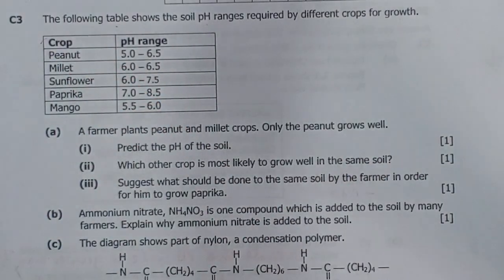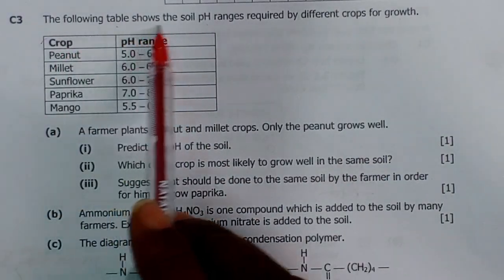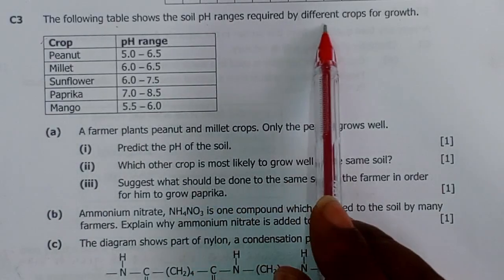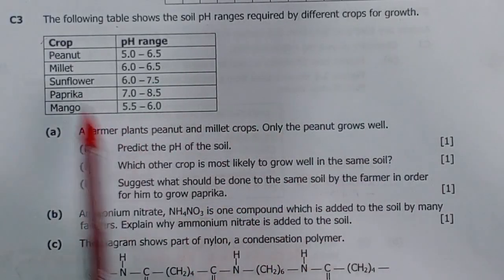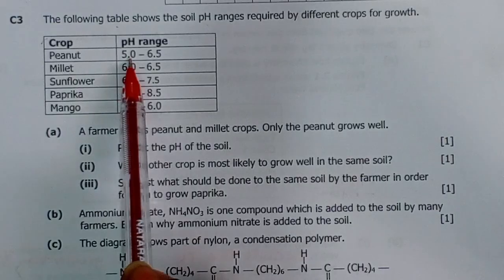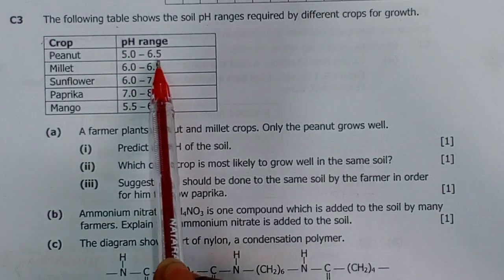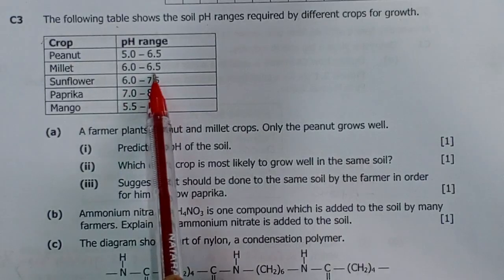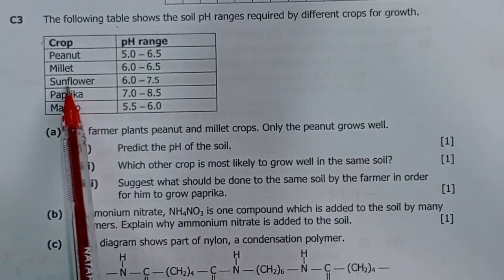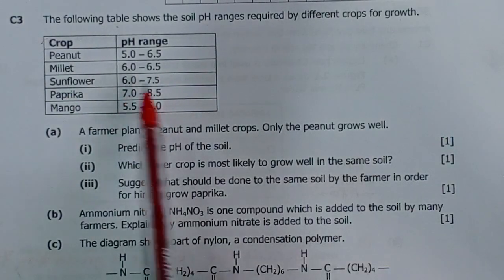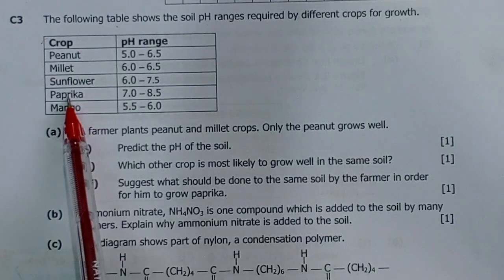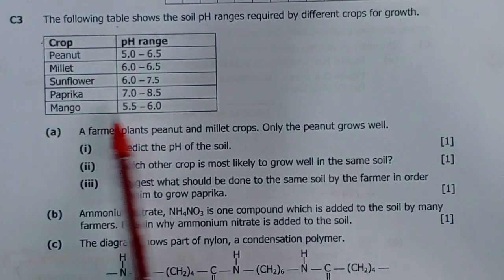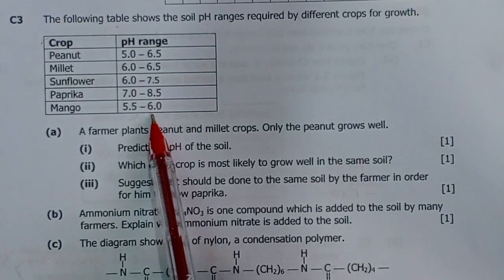C3. The following table shows the soil pH ranges required by different crops for growth. Crop: peanut 5.0 to 6.5, millet 6.0 to 6.5, sunflower 6.0 to 7.5, paprika 7.0 to 8.5, mango 5.5 to 6.0.